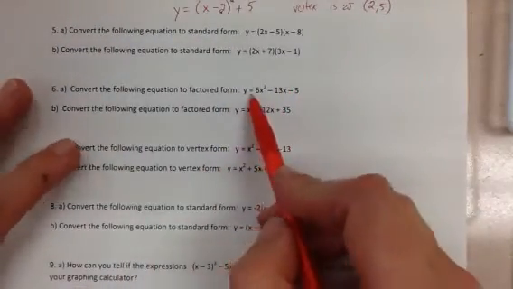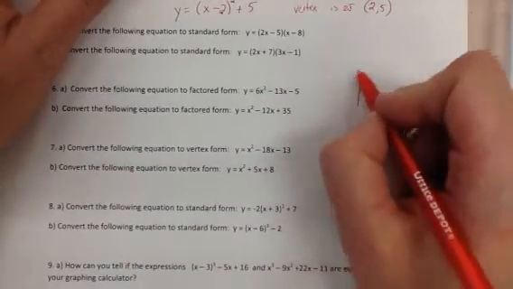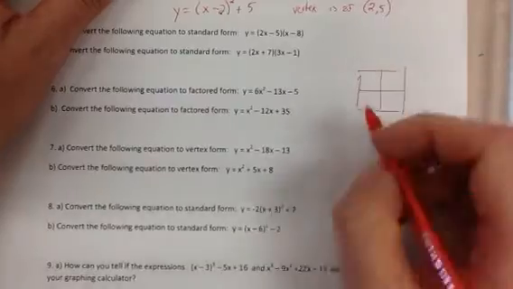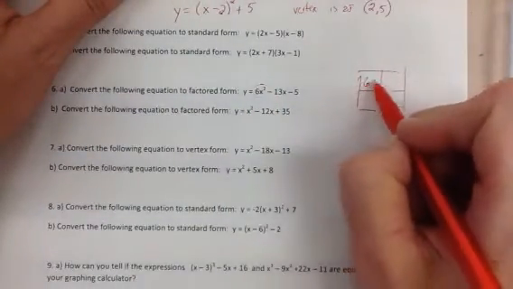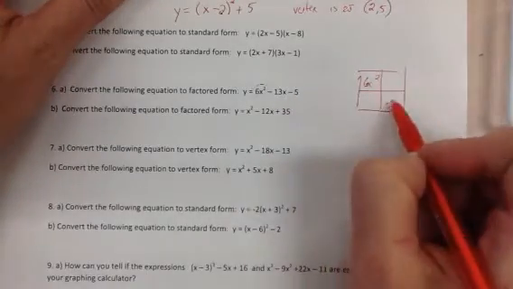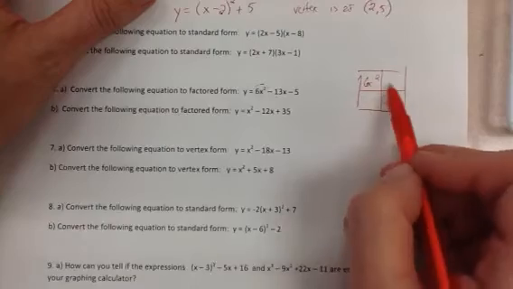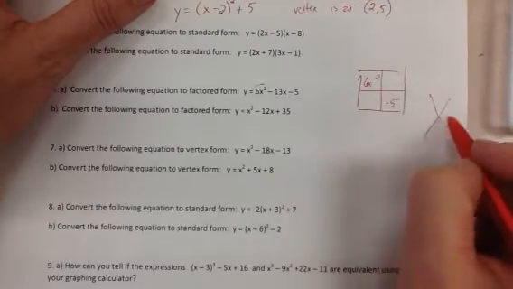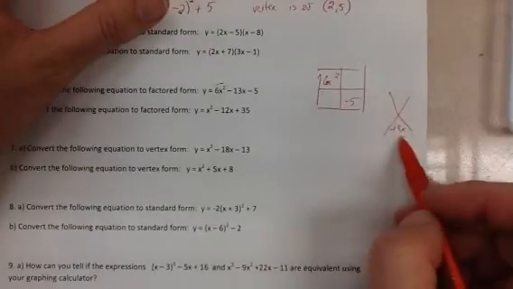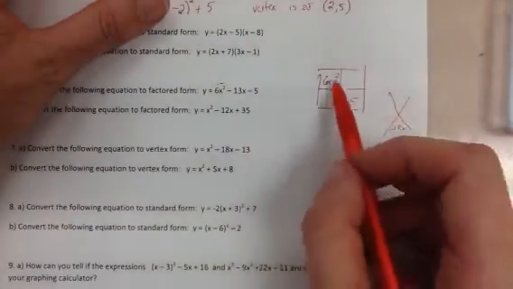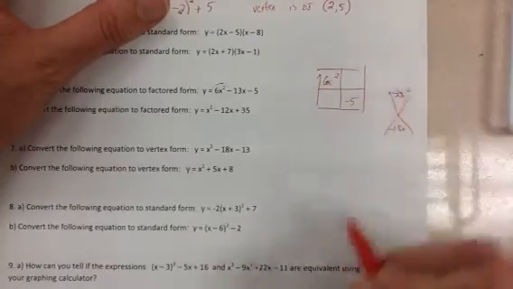So that requires, for my students, we did the area model, right? We did the box. So this was a week and a half ago. You put the 6x squared here, right? You put the negative 5 here. And you remember that that negative 13x, whatever lands in here, you have to add to negative 13x, right? So the sum has to be negative 13x.